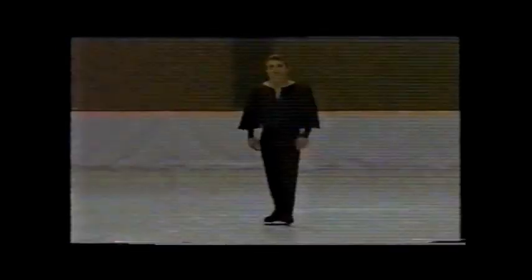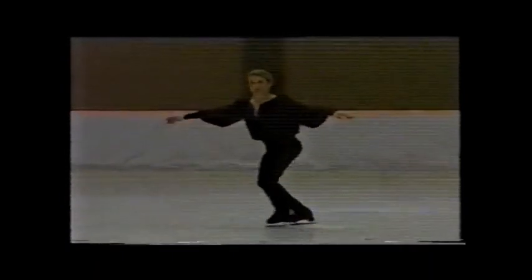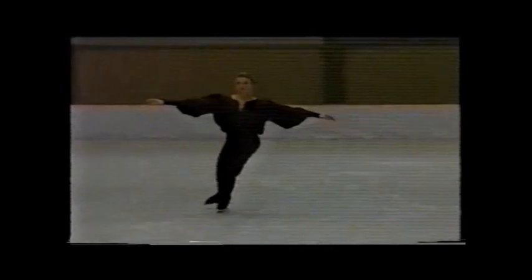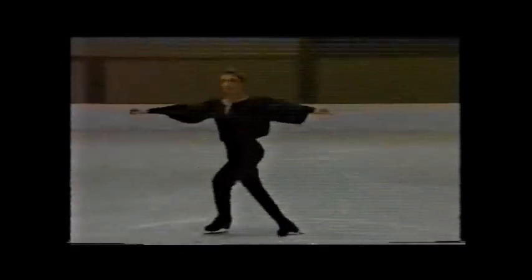Cross stroke. A cross stroke is a step started with the feet crossed so that the impetus or power is gained from the outside edge of the foot that is becoming the free foot. You should note that the legs cross above the knees.